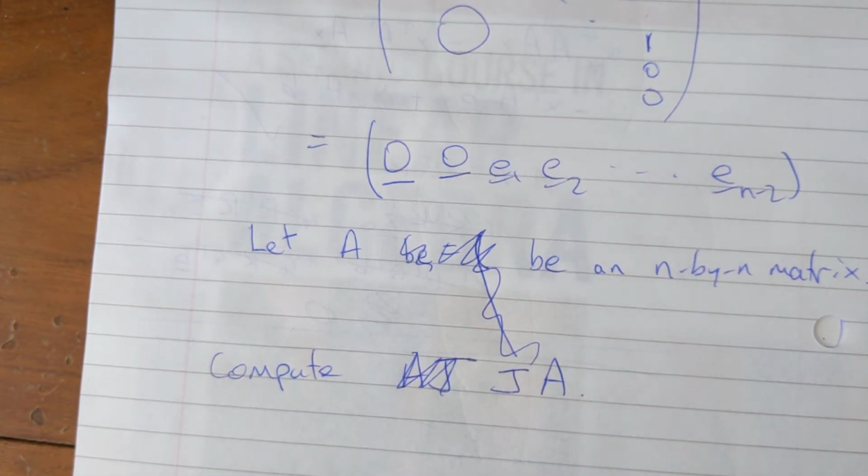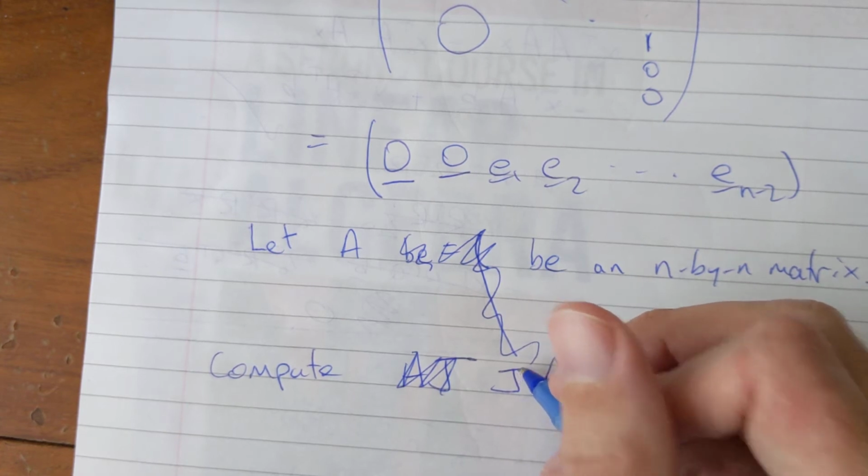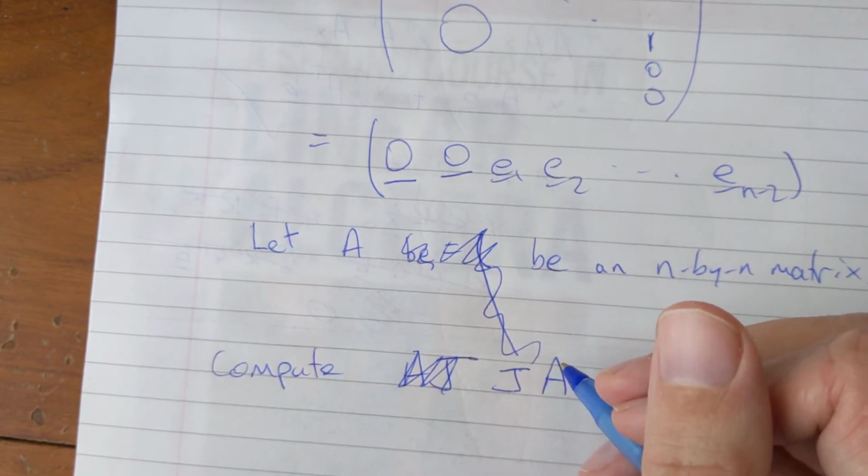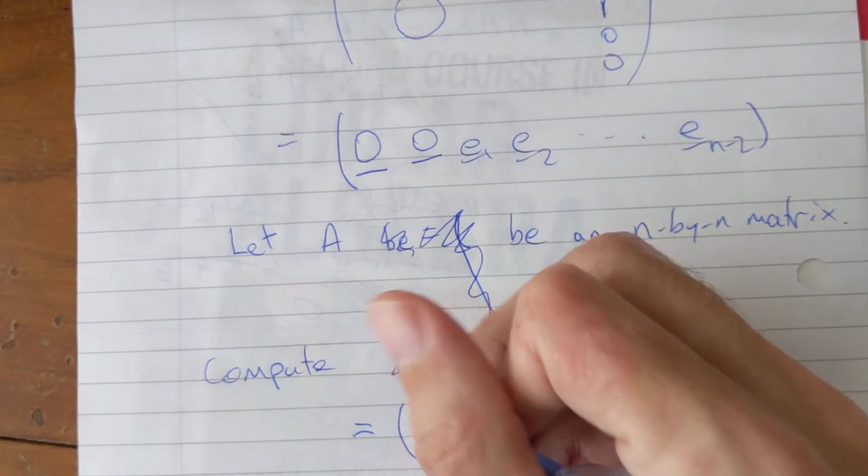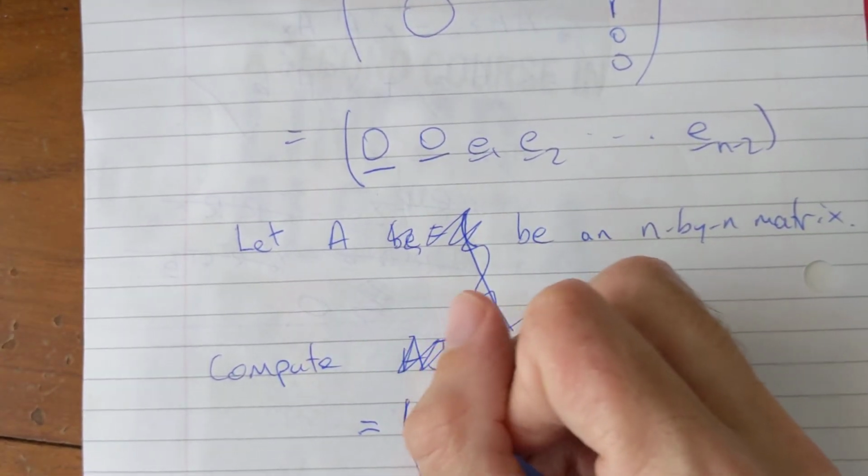So one way to do this is to take each row of J and multiply it to A. So we'll write J out as its rows.